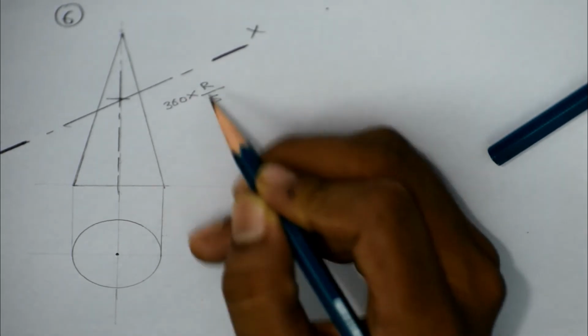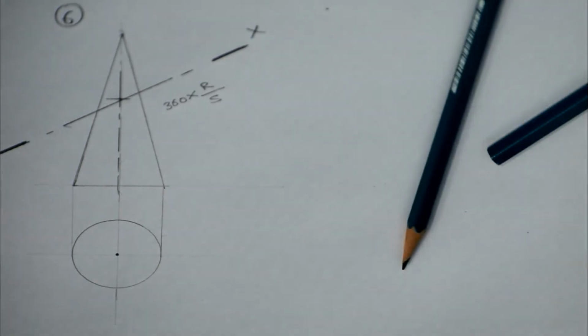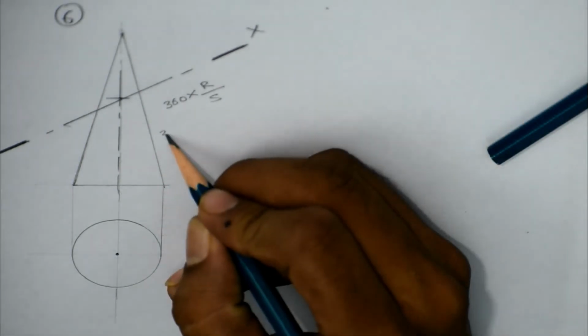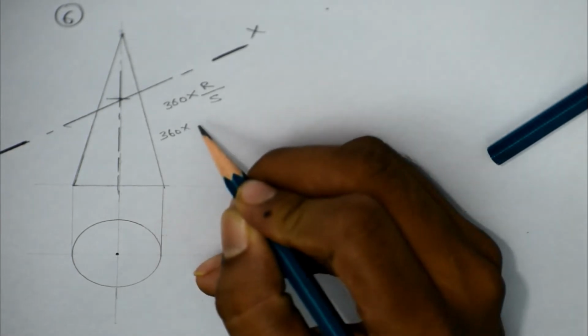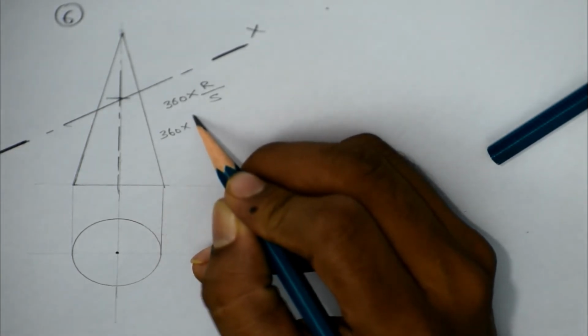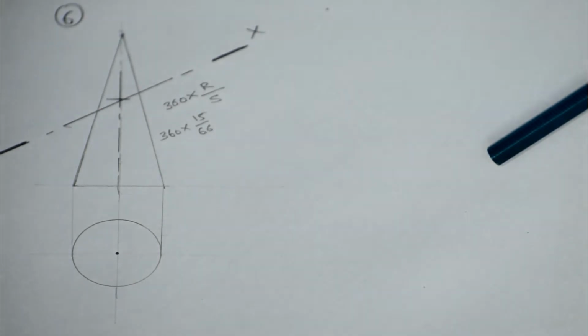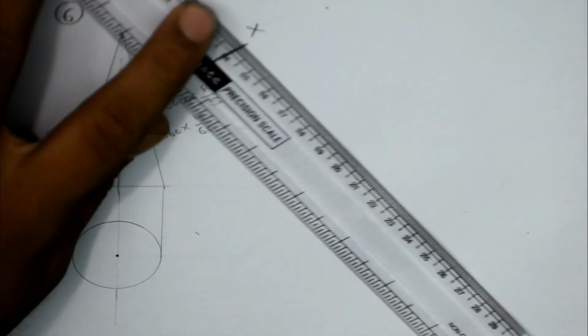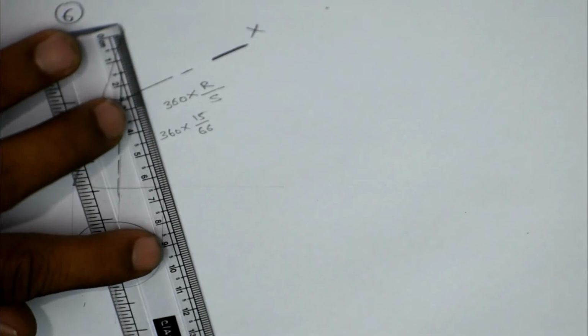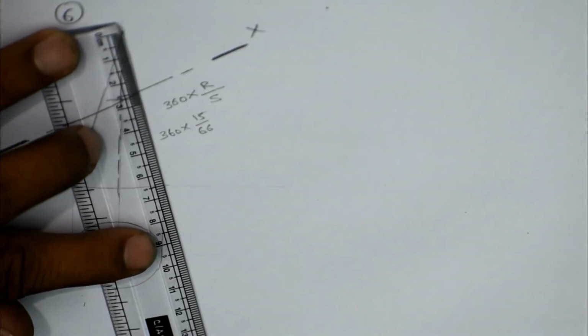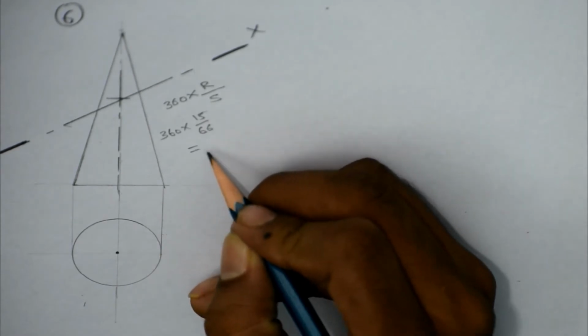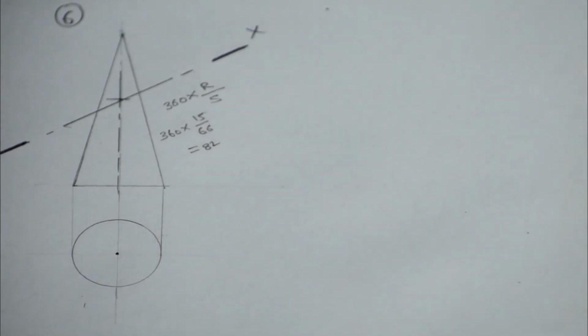360 degree into R by S, which means here again the radius is 15 and the slant height is 66, as we did in the first problem of this section also. I'm taking it above again, 66, which is equivalent to almost 82 degree.